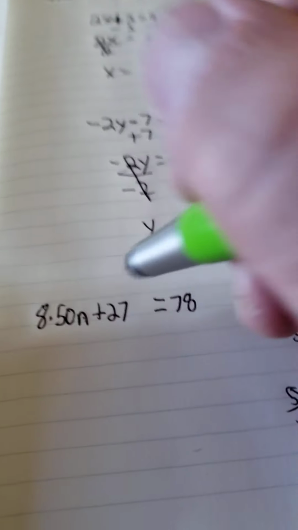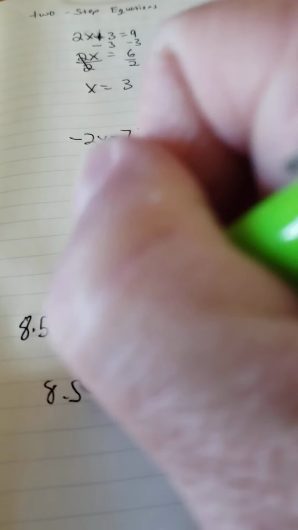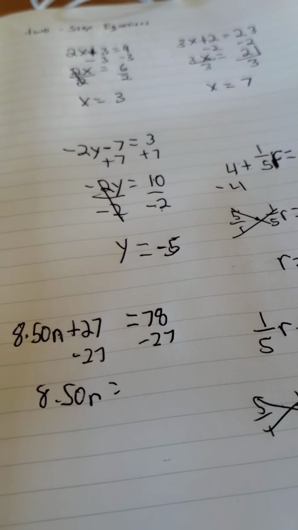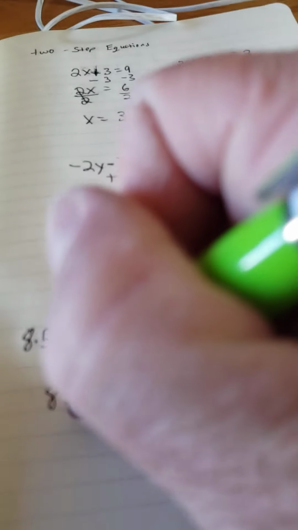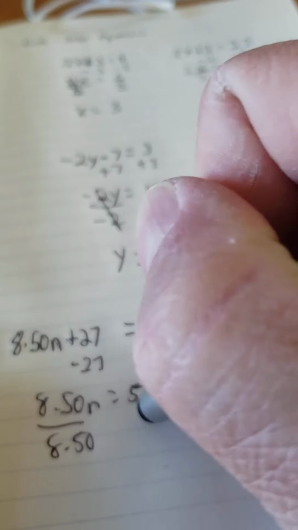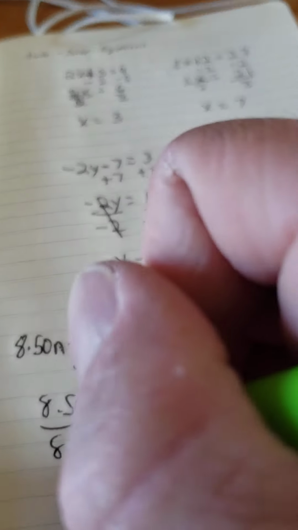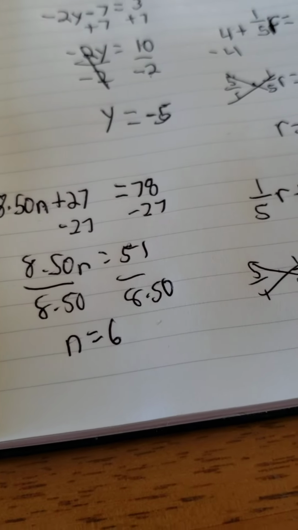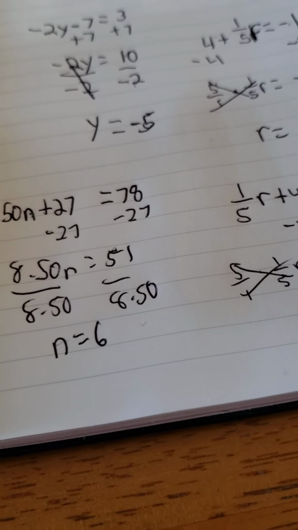So to do that, we subtract 27. So we get $8.50 N equals 78 minus 27, which is 51. And then we're going to divide by 8.50. And when we do that, we find out that N equals 6. So she invited, she had 6 people at her party.